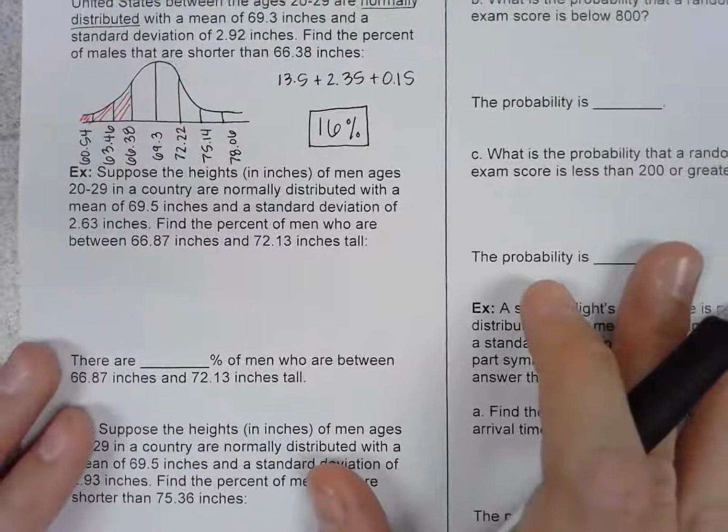So I'm going to do the same thing I did before. I'm going to write my 69.5 in the middle. And then instead of adding and subtracting the number that I used previously, I'm always going to add and subtract the standard deviation. So this 2.63 is the number I'm going to subtract on this side, and then I'm going to add it on this side. So 69.5 is my middle. This one's 66.87, and then 64.24, and then 61.61. So those are the values I get when I subtract the 2.63 over and over again.